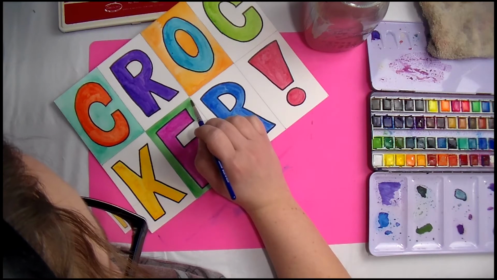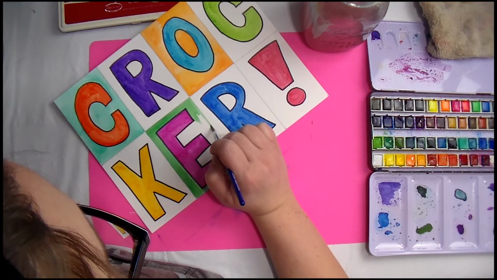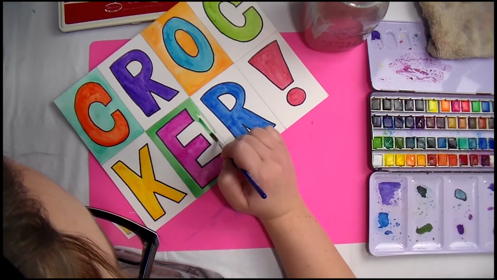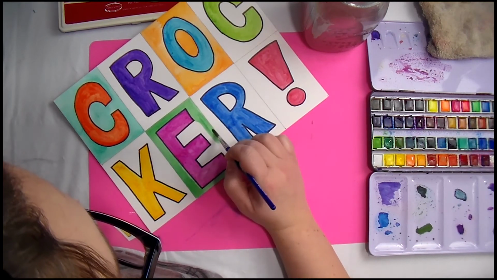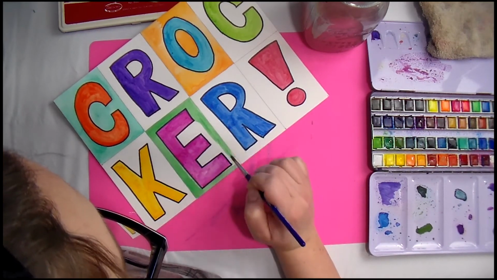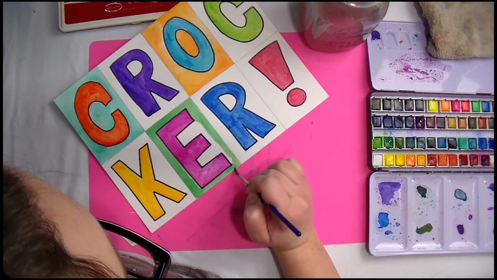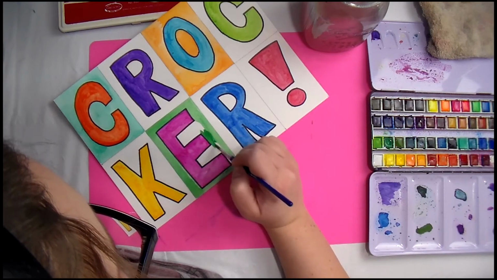So when you're painting, if you're trying to get a nice skinny line, you use just the tip of your brush. Whereas if you're trying to get a nice fat line, you press down harder on your brush and use what's called the belly of the brush to make it nice and wide. But if you want something kind of skinny or kind of thin, you use the tip.